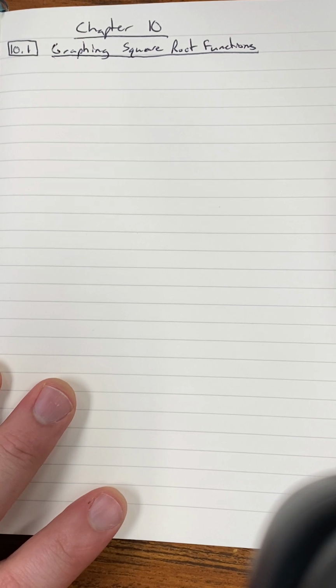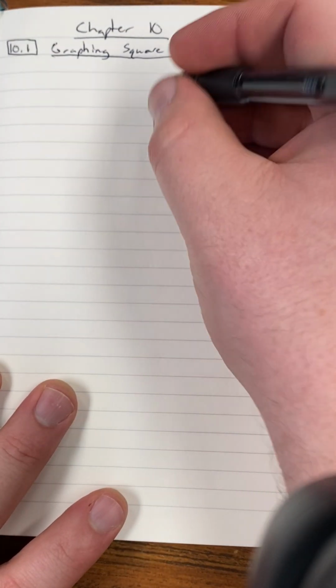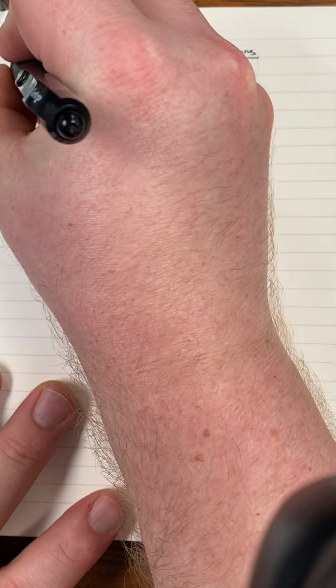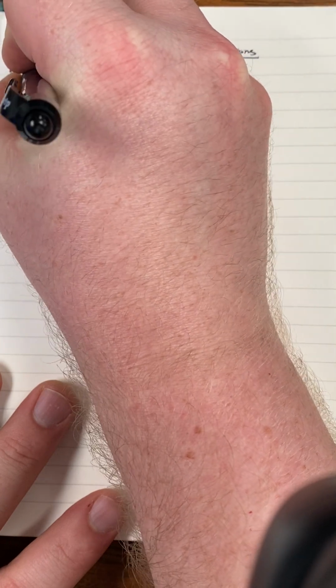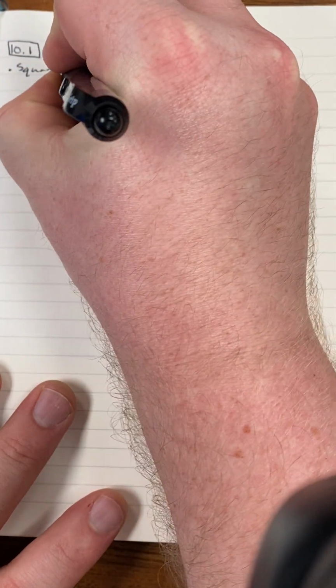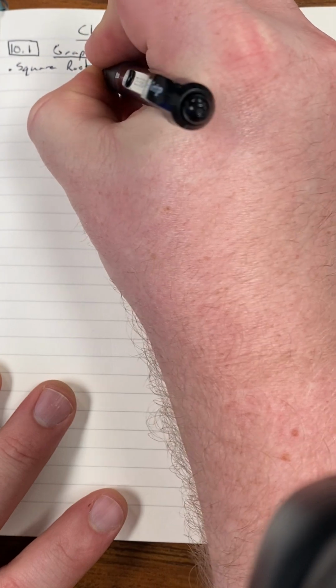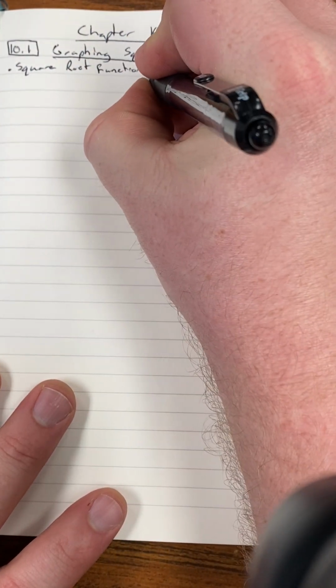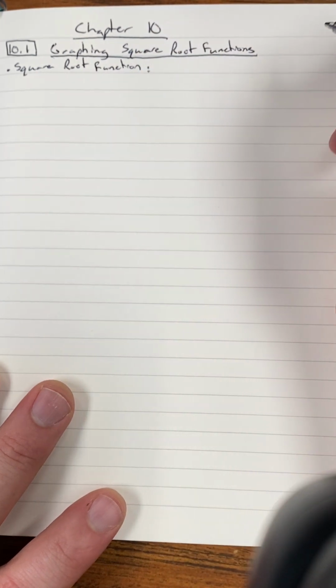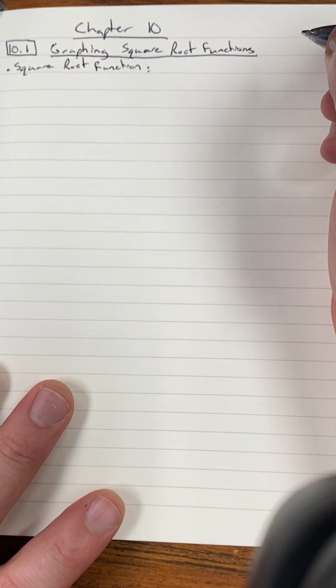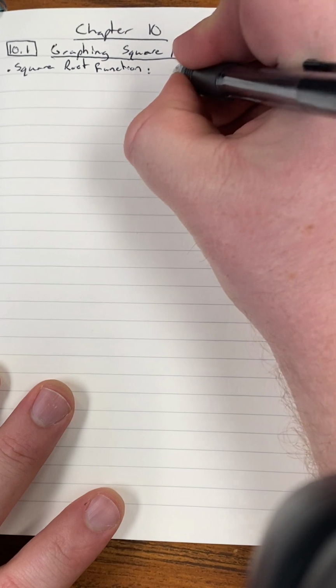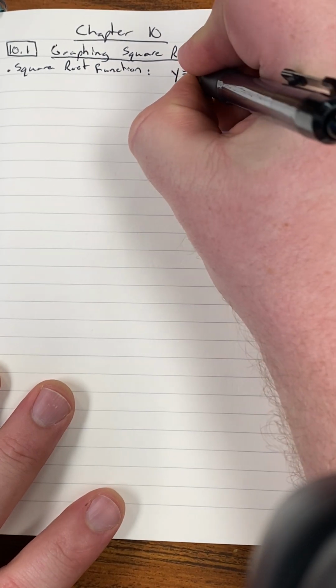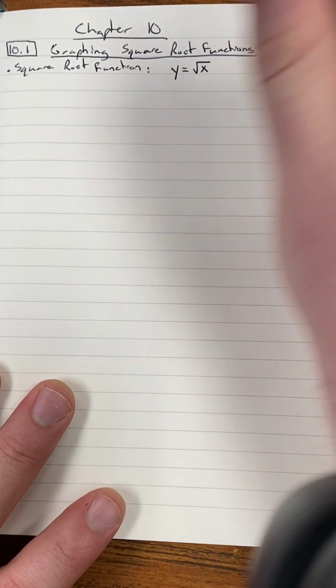Dive right into it. So first off, a square root function is going to look like this. So, square root function is basically going to look like this, right? Let's just do an example of the easiest one, or the most basic one. Y equals square root of x.